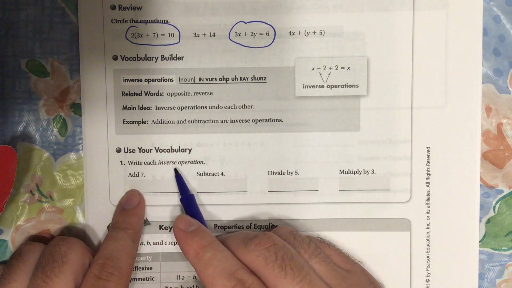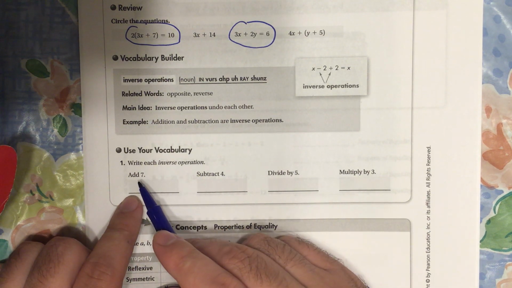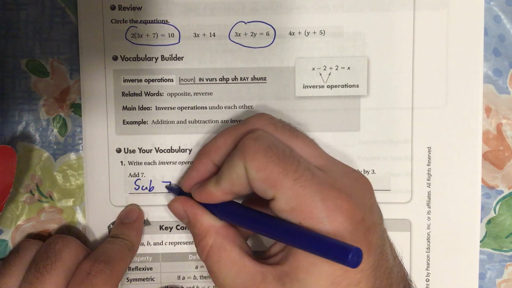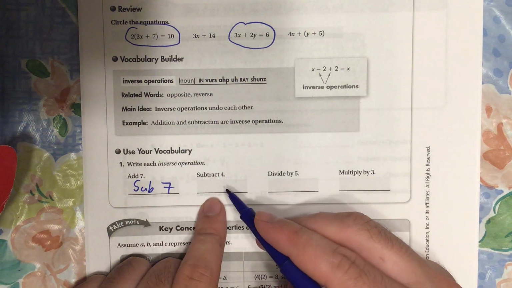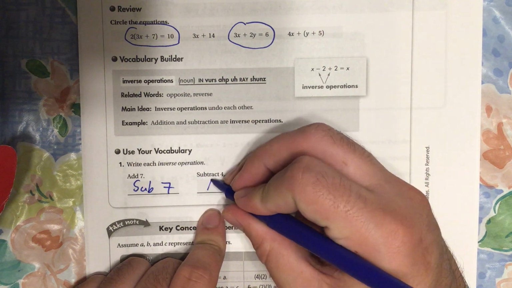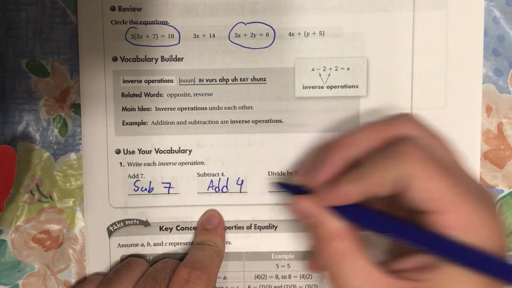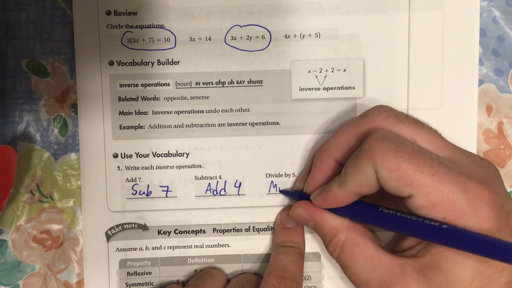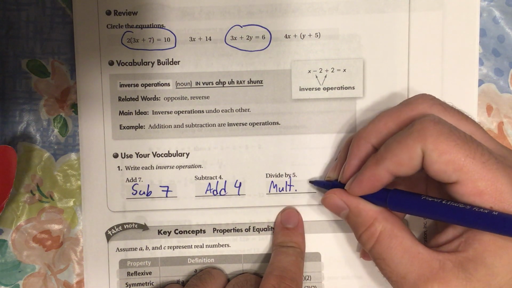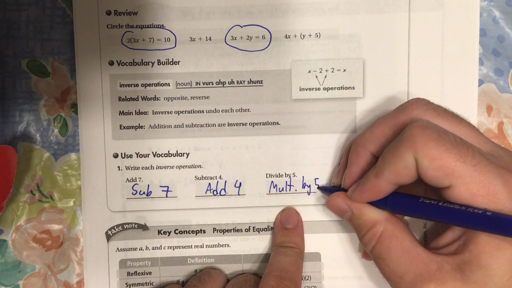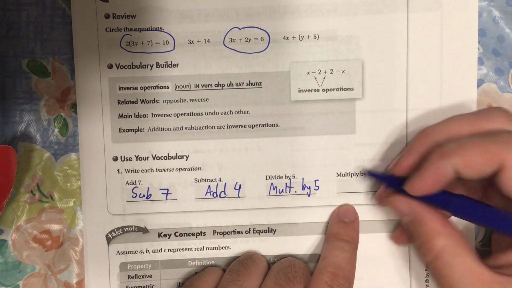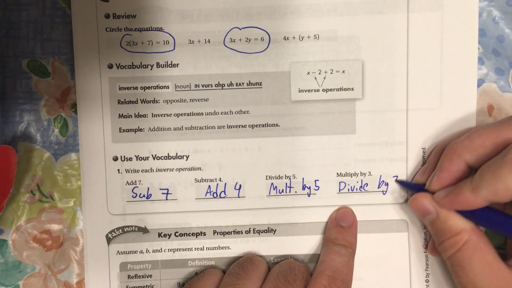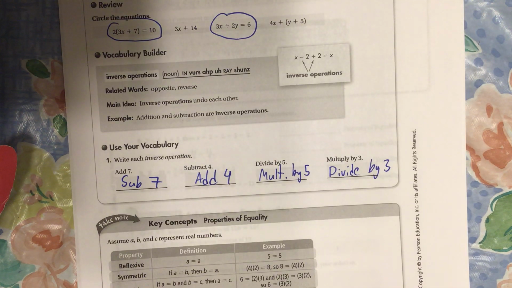So the opposite or inverse operation of adding 7 would be to subtract 7. If you're subtracting 4, then the opposite would be to add 4. If we're dividing by 5, the opposite of that is multiplying by 5. And if we are multiplying by 3, then we would divide by 3. Okay? That's all that was.